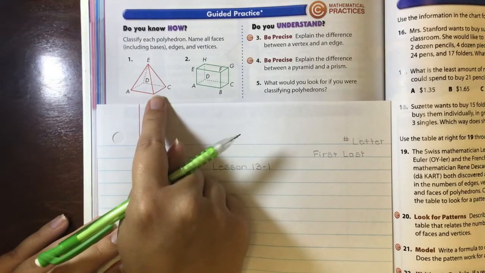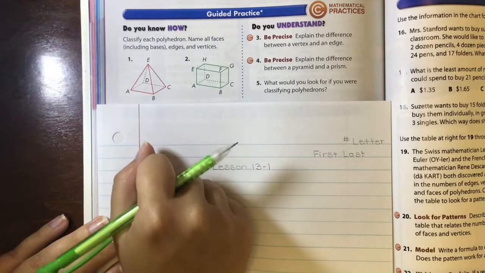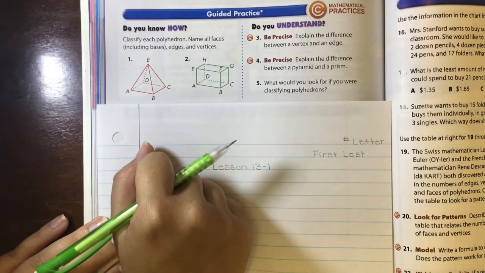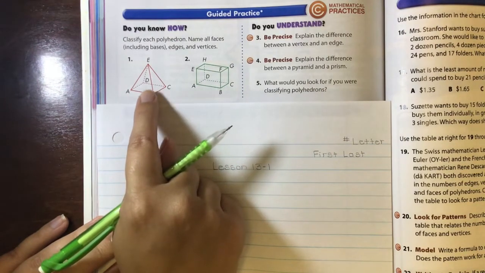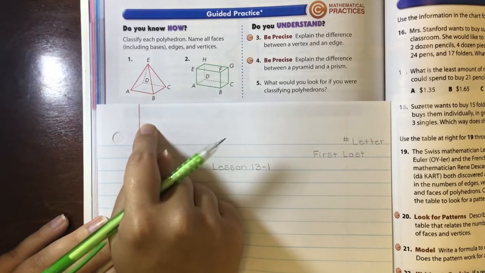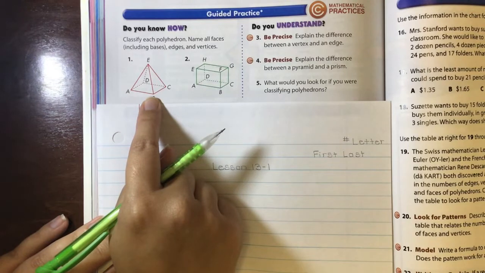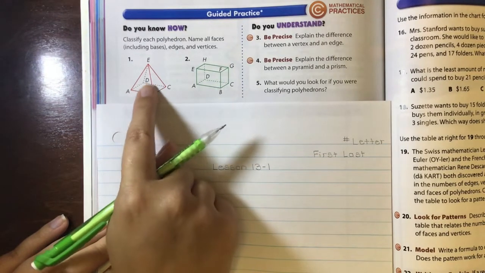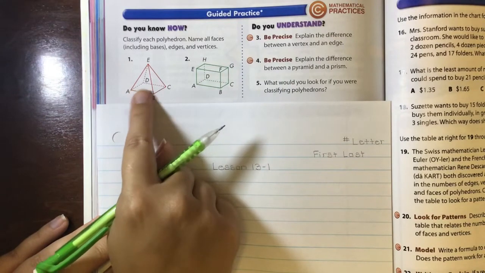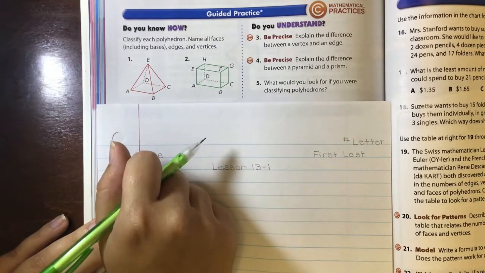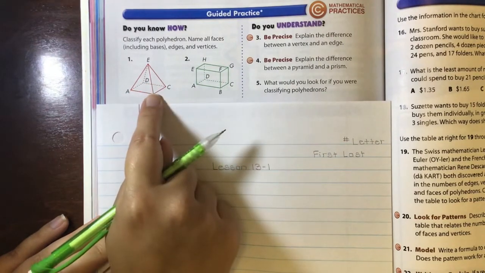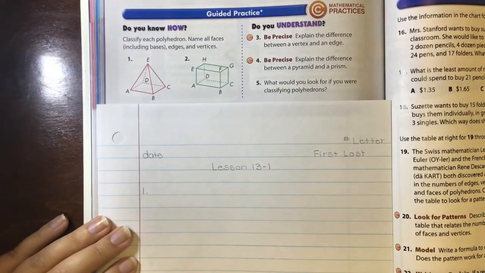When I see this shape, I immediately think of a pyramid. Now, what type of pyramid depends on the type of base. You could technically argue that this base is a rectangle or a square. But because there are no lines that indicate that all of these edges are exactly the same length, I'm going to go with rectangle instead of square.